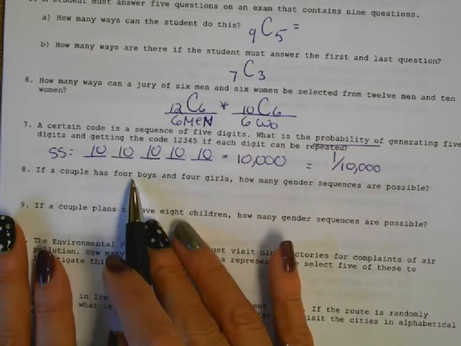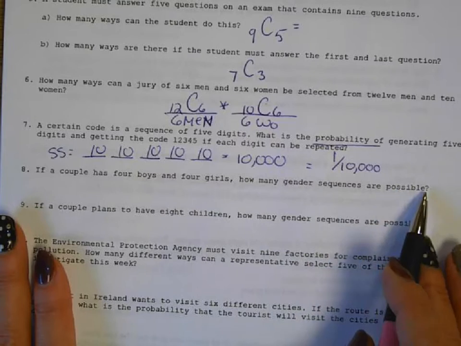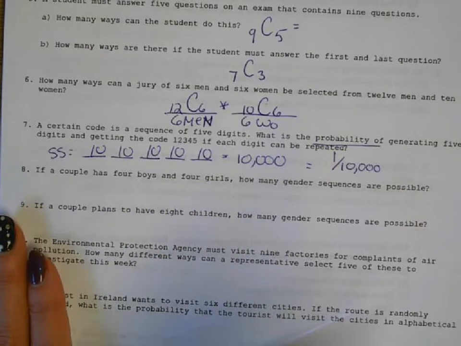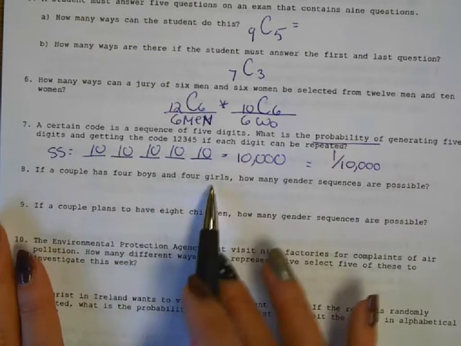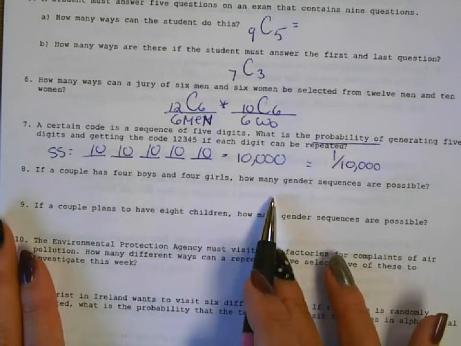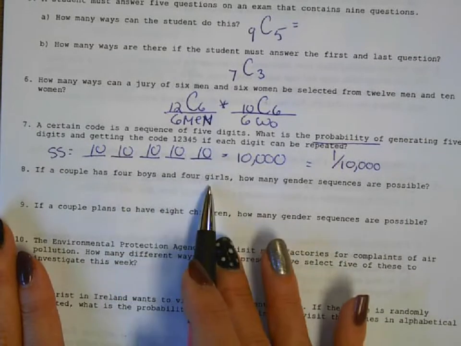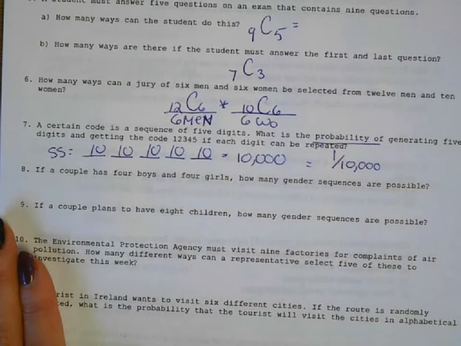Alright, if a couple has 4 boys and 4 girls, 8 kids, lucky them, how many gender sequences are possible? So we're looking for boy, girl, boy, boy, girl, girl, boy. How many different gender sequences? So what I need you to see this as is we're going to be lining them up, but some of them are going to be the same. There's going to be boys and girls repeating. This is our distinguishable permutations, because I've got items that are the same outcome.